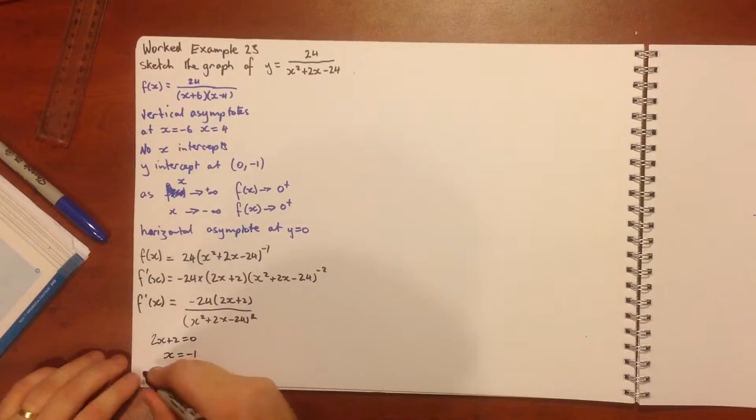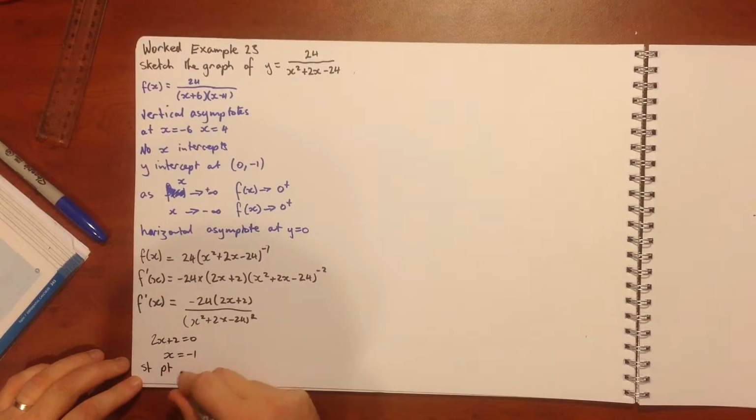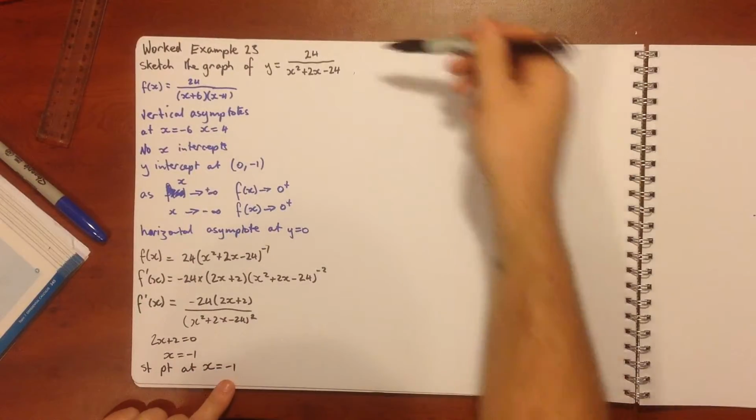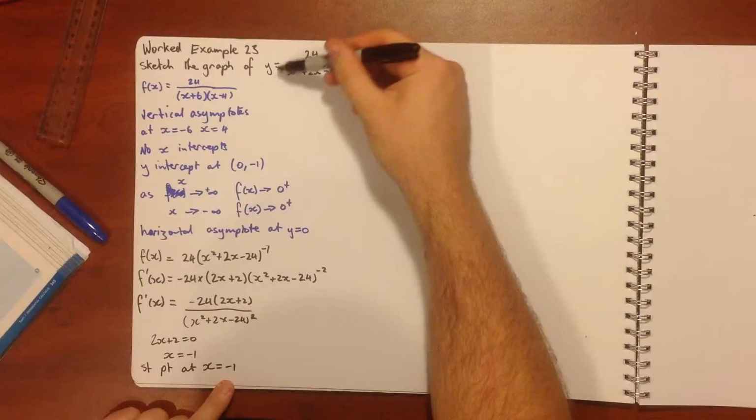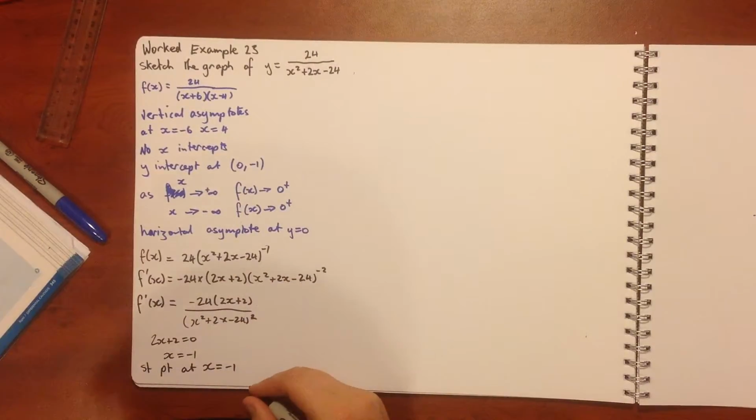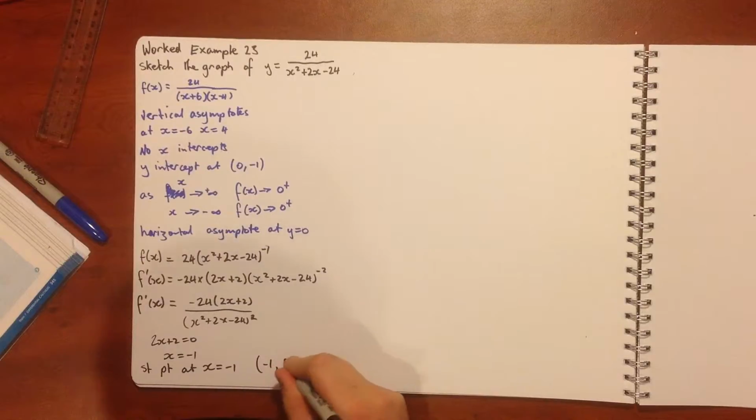So we know we've got a stationary point at x equals negative 1. If we sub negative 1 back into the equation up here, we find our stationary point occurs at negative 1 and negative 24 on 25.